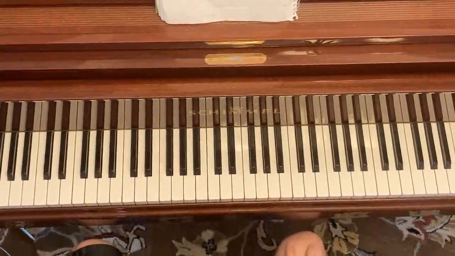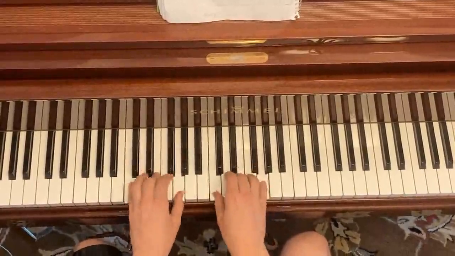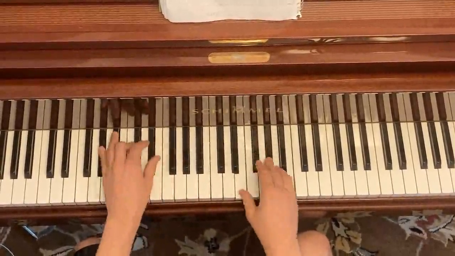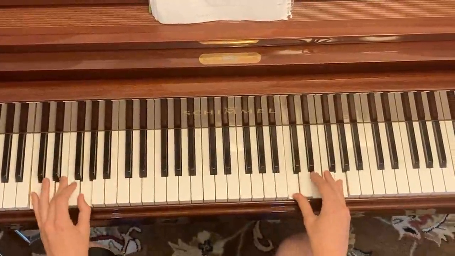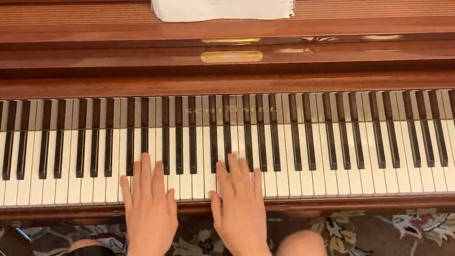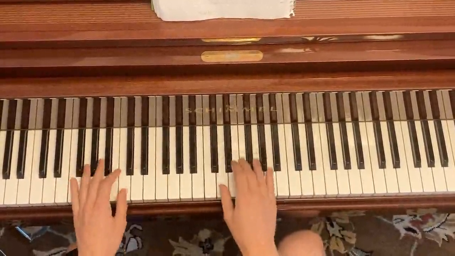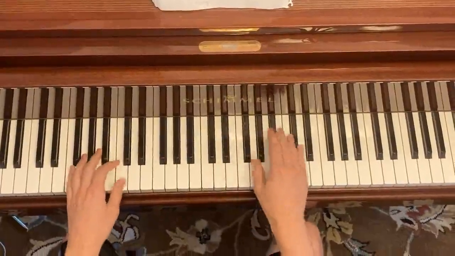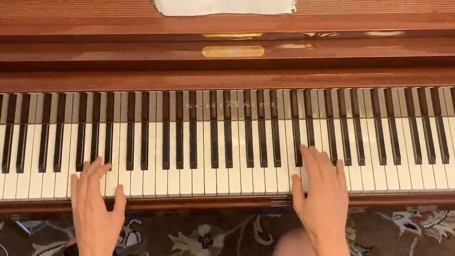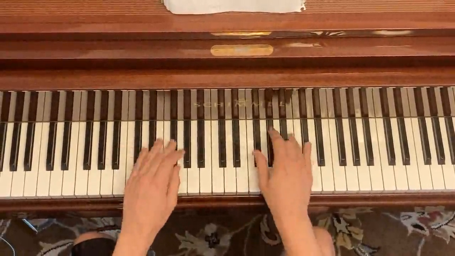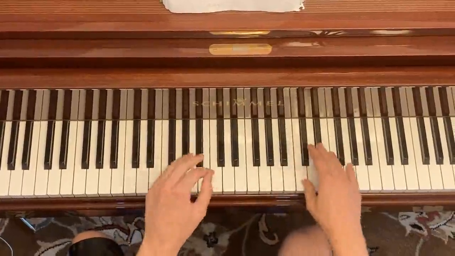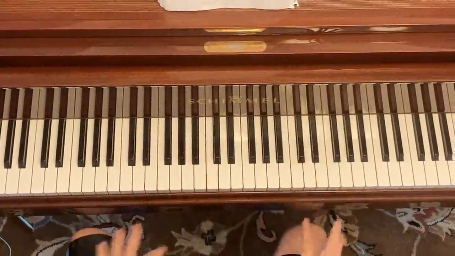Or we can even go in contrary motion. We can do them with minor triads as well. And maybe try to make a decrescendo or a crescendo. Many things you can do.